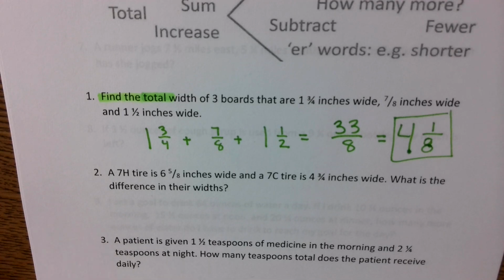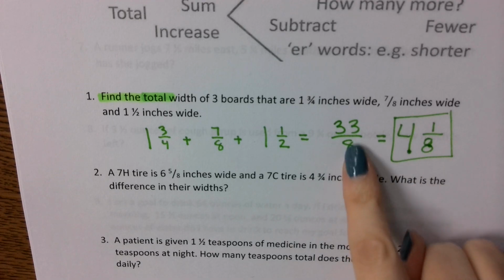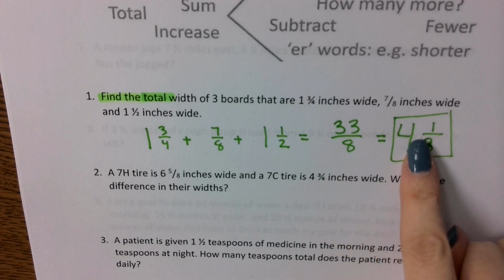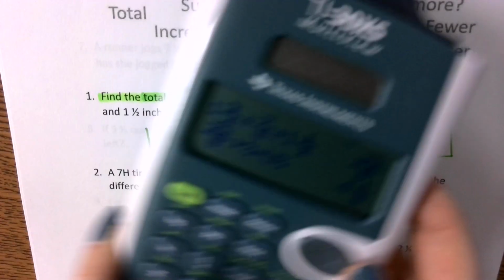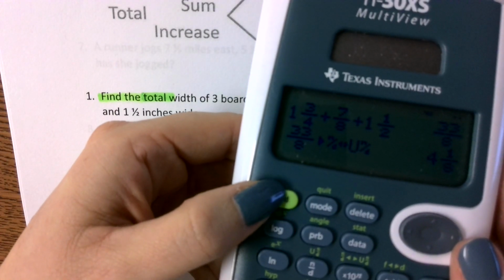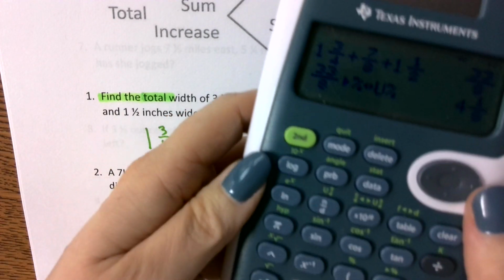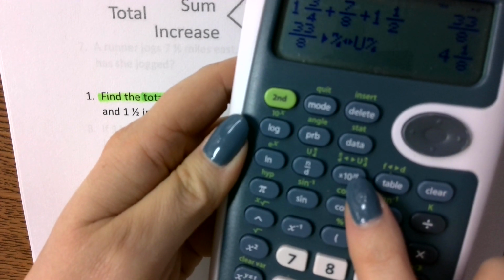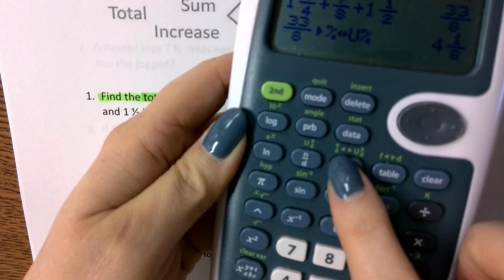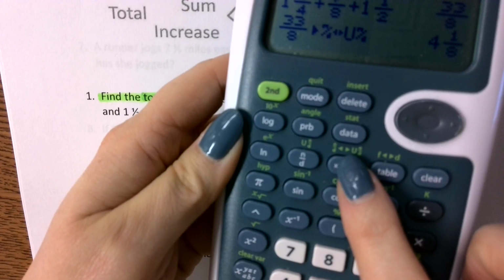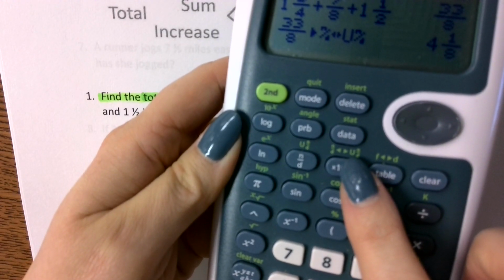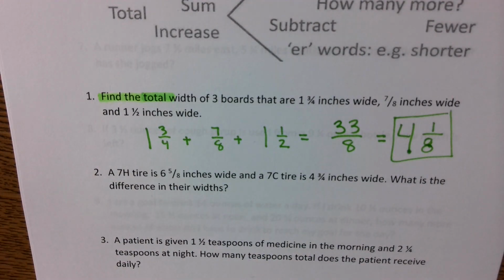It simplifies already for you. That's the nice thing. 33 over 8 is as simplified as it gets as an improper fraction. To go to mixed number, you're then going to hit the second button. You'll hit second, and then you see where it says X10N. You hit that because right above it, you'll see the fraction symbol, and then the conversion, and then the mixed number symbol. That's going to tell you you're going to be doing that.